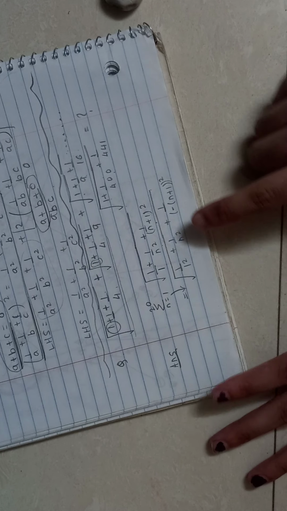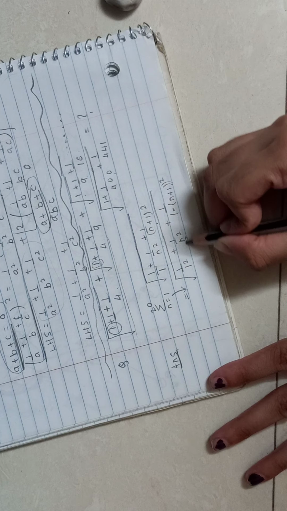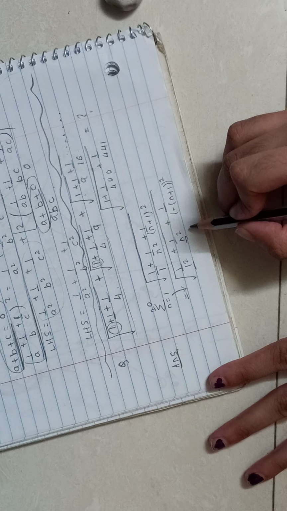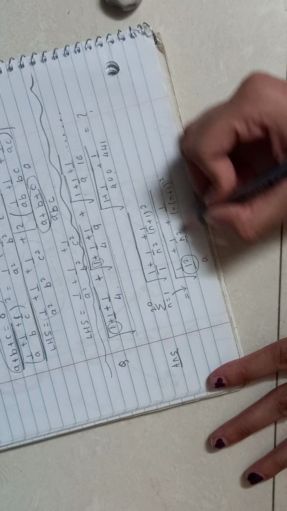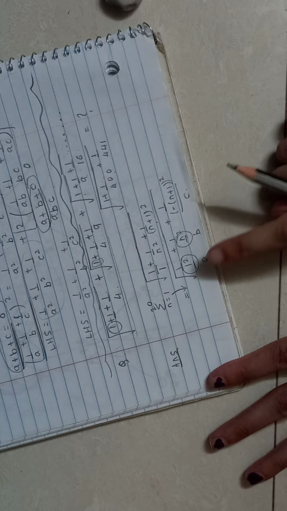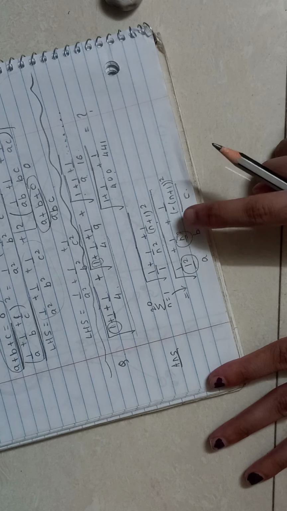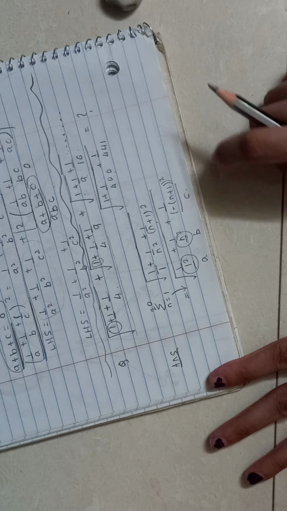Now as you can observe, minus of n plus 1 and n plus 1, the addition is 0. Now what can I observe here if I keep this a, this b and this c? A plus b plus c, which is 1 plus n plus minus of n plus 1, is equal to 0.